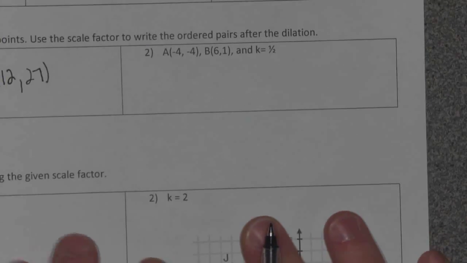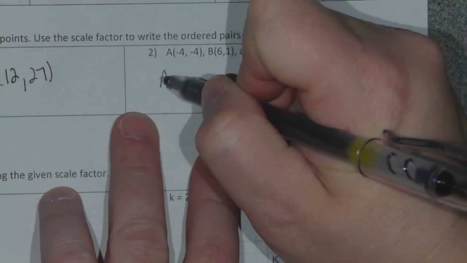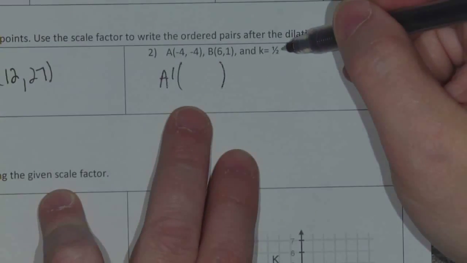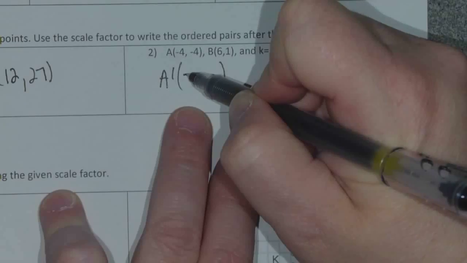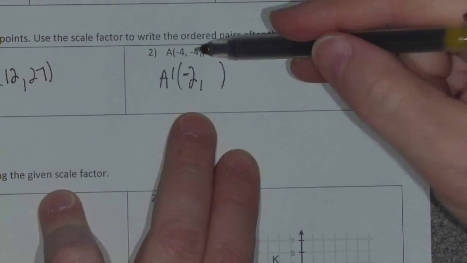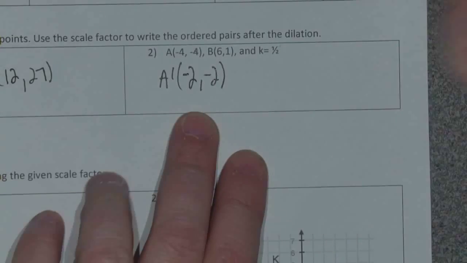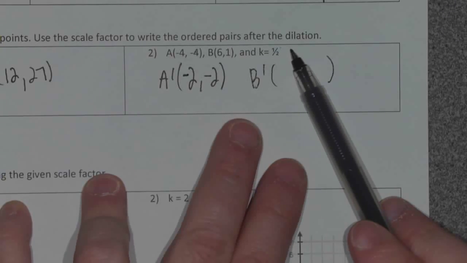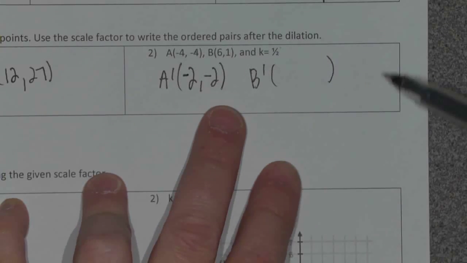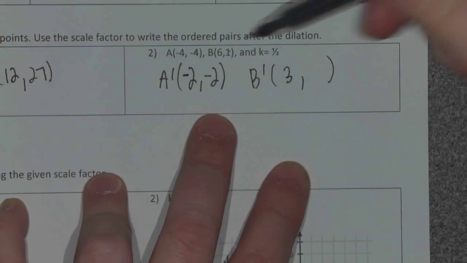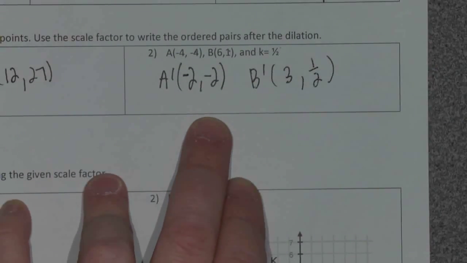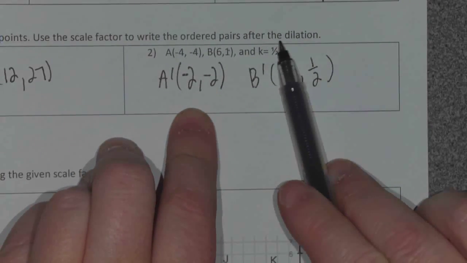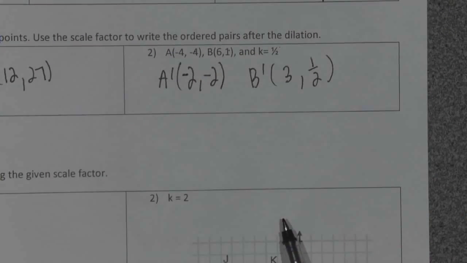Okay, the next one, same thing, but my scale factor is 1/2. So my new A would be A prime. So I'm going to do -4 times 1/2. Good. -4 times 1/2 again, which is -2 again. Then I'm going to do my B prime, which would be my B times my scale factor. So 6 times 1/2 would be 3. And 1 times 1/2 would be 1/2. So my new line segment would be from these ordered pairs with the scale factor of 1/2 from my original.